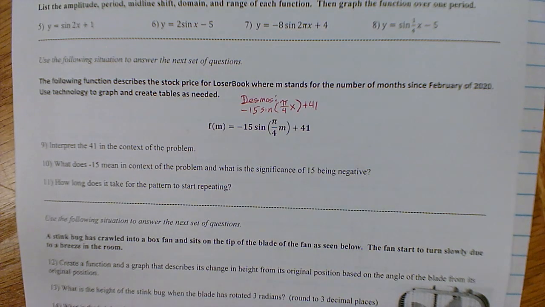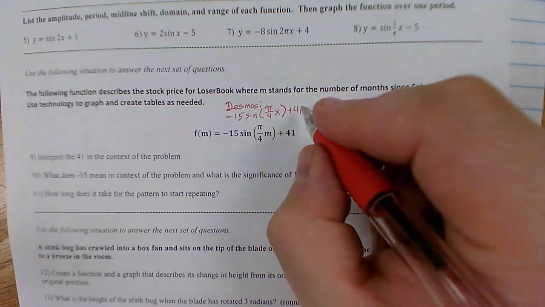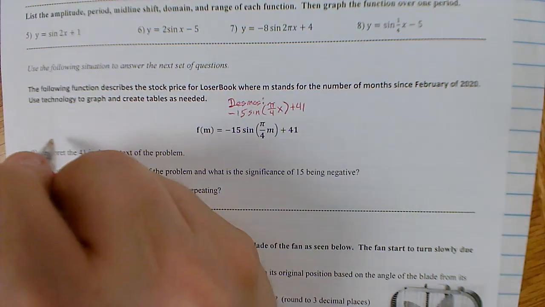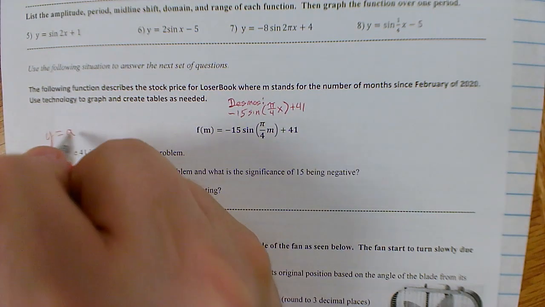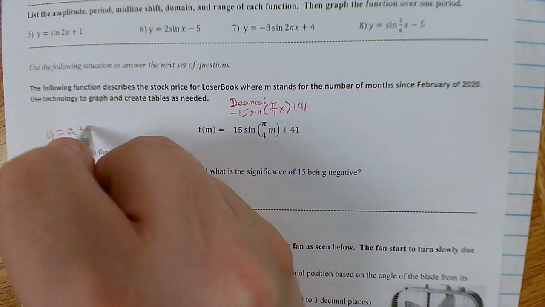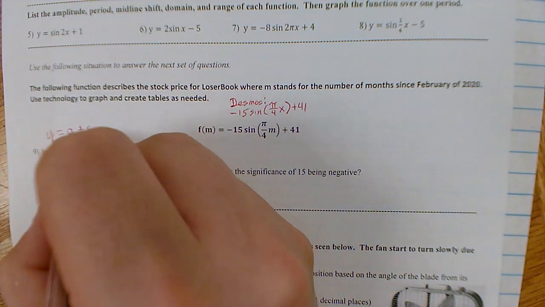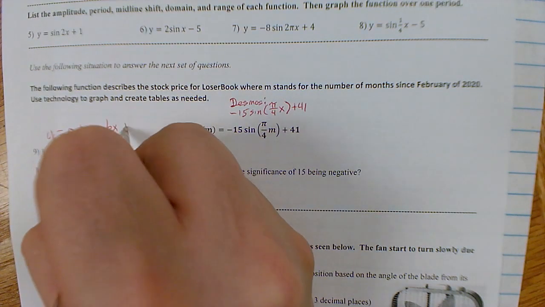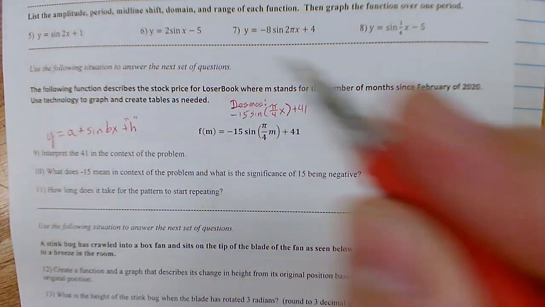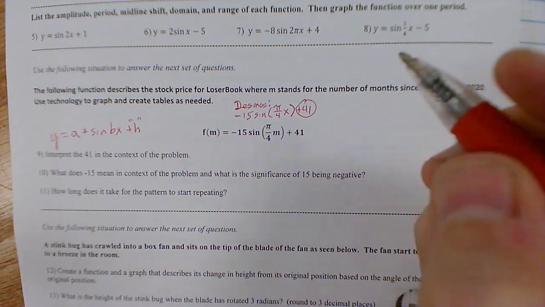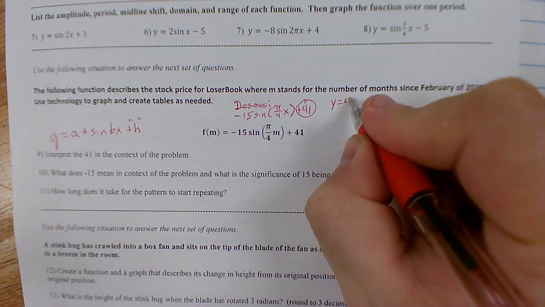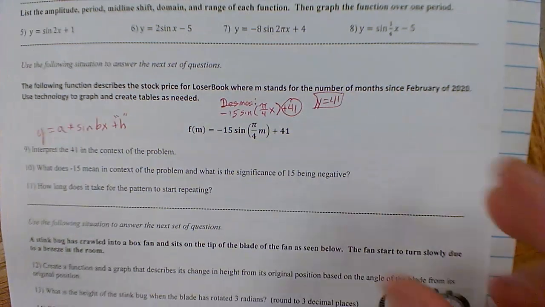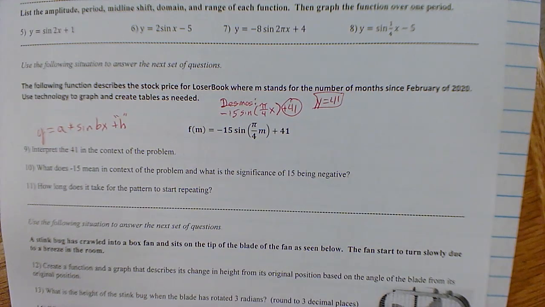Now, I guess one more thing before I put it on the screen, you do have to understand that the formula we have is y equals a times sine of bx plus h. So this number 41 is your h. So you also want to type in y equals 41 to get the second piece so we can see where it exactly is in the middle.